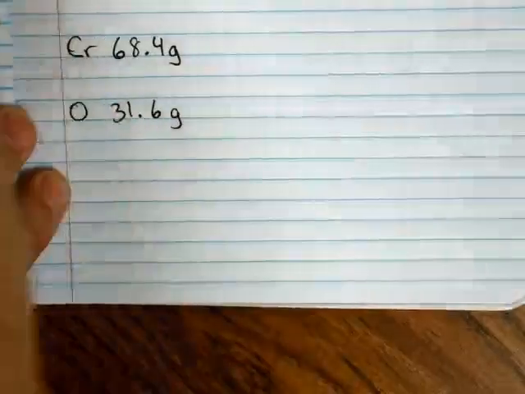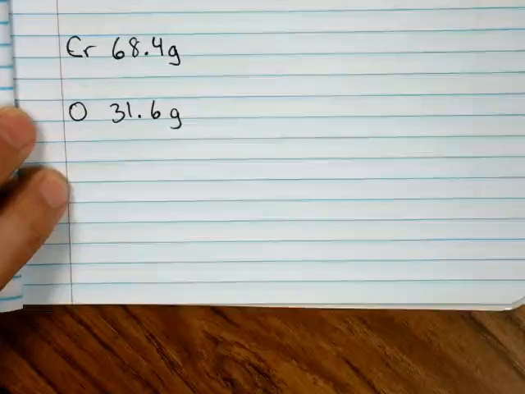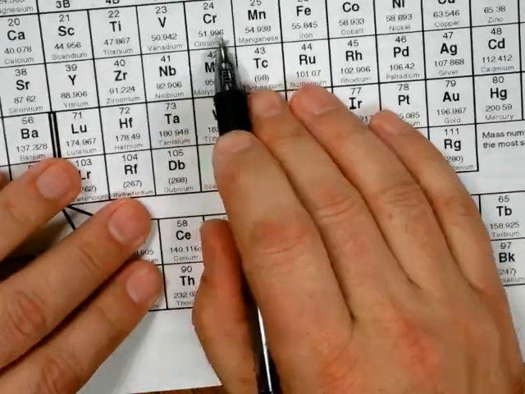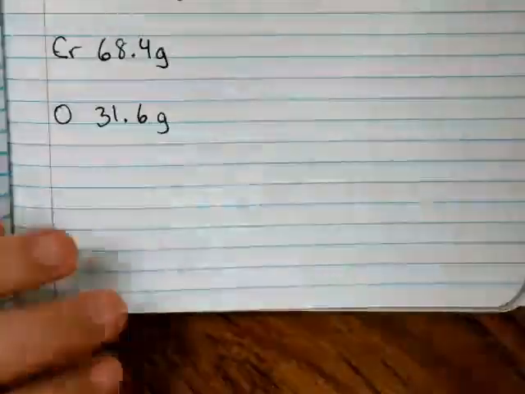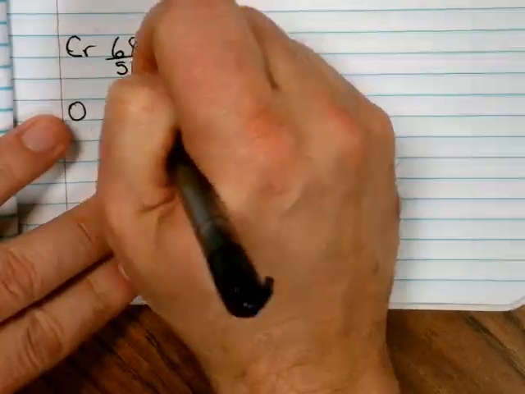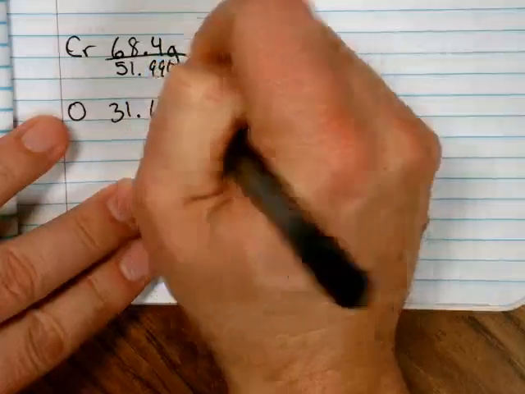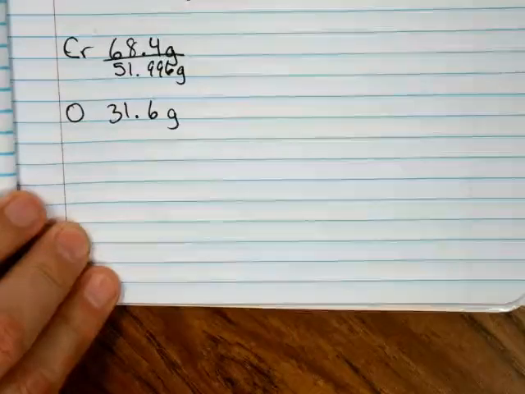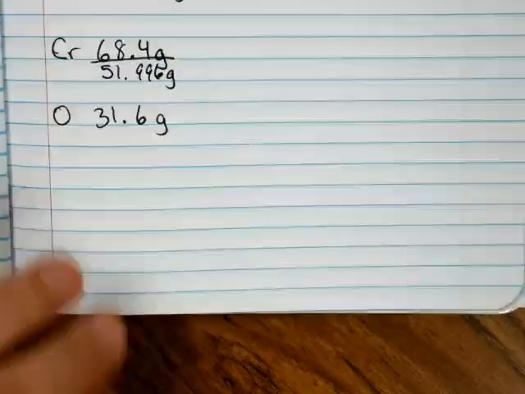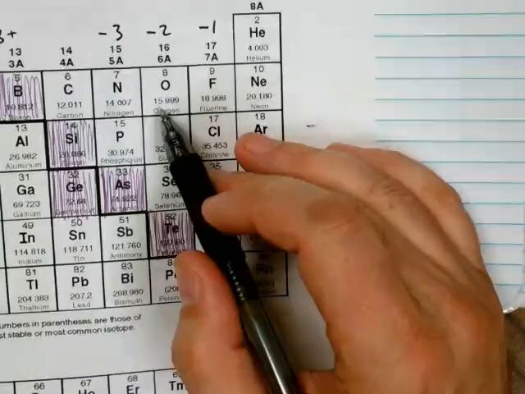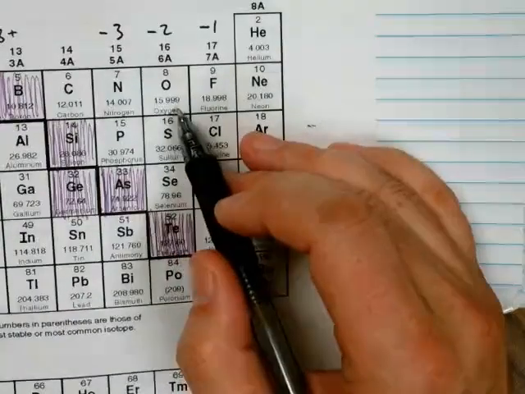We look at the molar mass of each element, and chromium is 51.996. So we'll divide that by 51.996 grams. Then you do the same thing with oxygen. The mass of oxygen is 15.999.